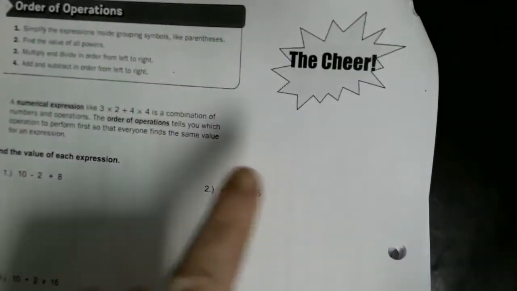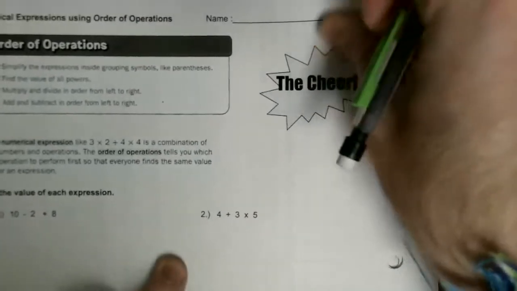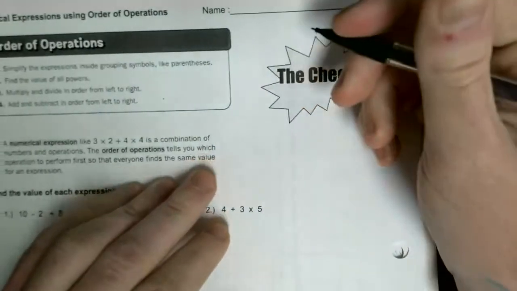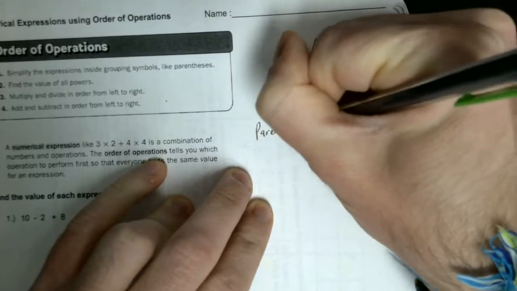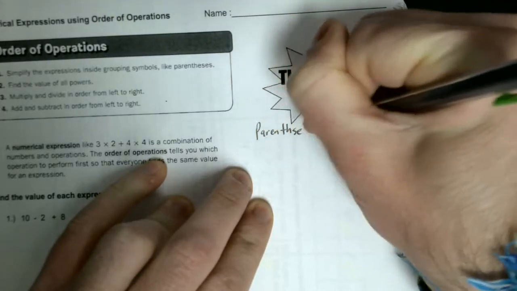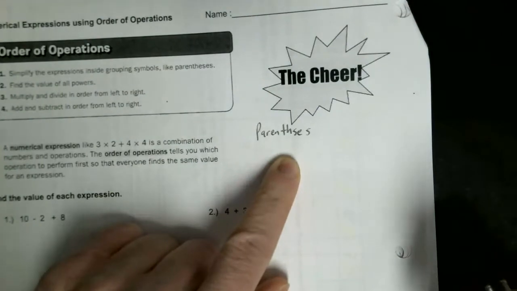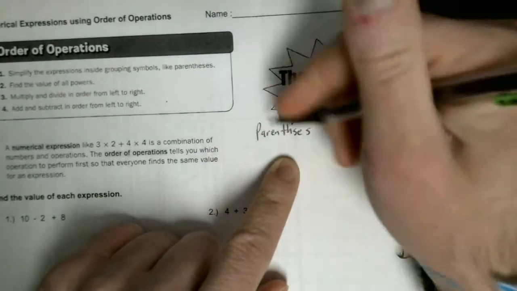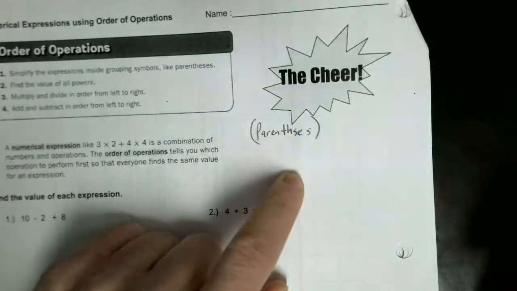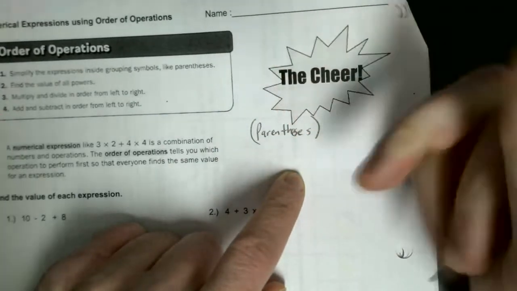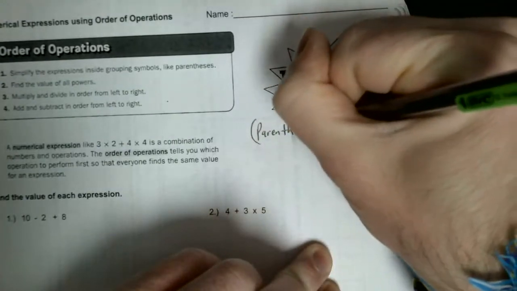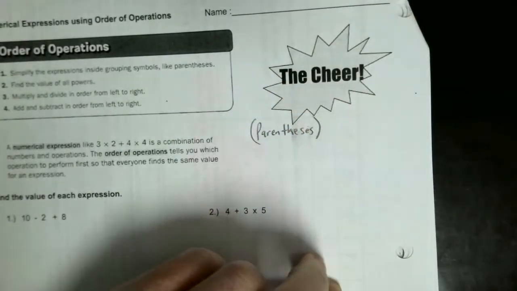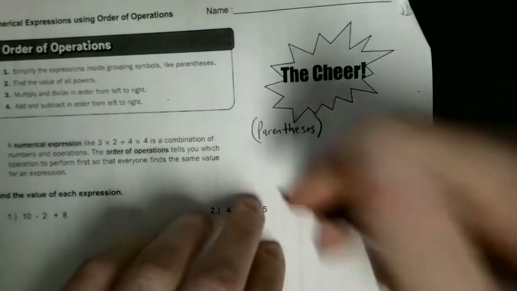Okay, here we go. So again, we're going to use the cheer. I'm going to jot it down over here. I'd ask you to do the same. So the first step is parentheses. That's the first thing you look for, any parentheses. If you want to put that in parentheses, oh, I forgot a letter there. Whoops. Don't tell Mrs. Cullen I spelled that wrong. Parentheses. First thing.